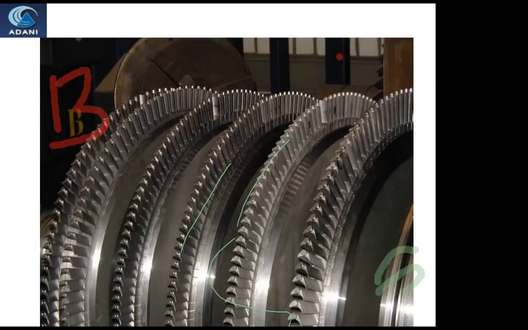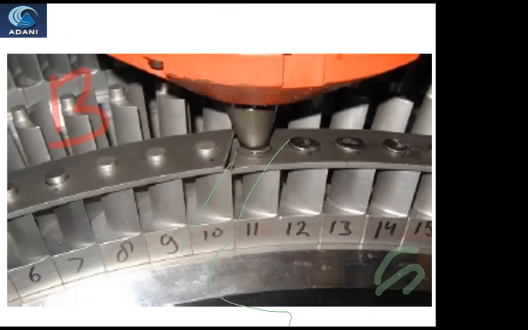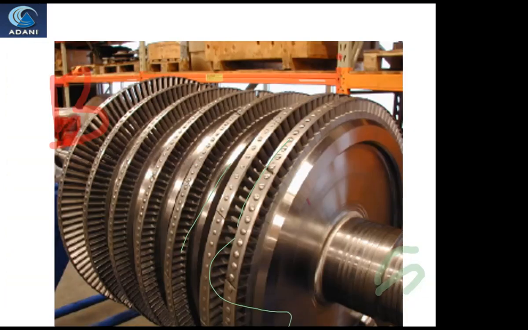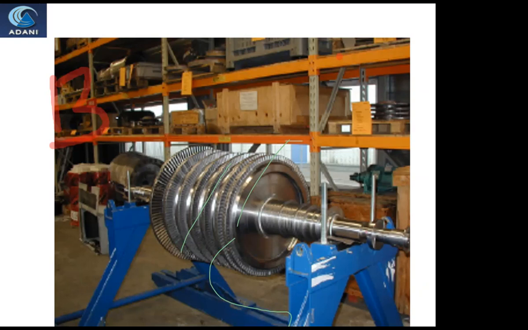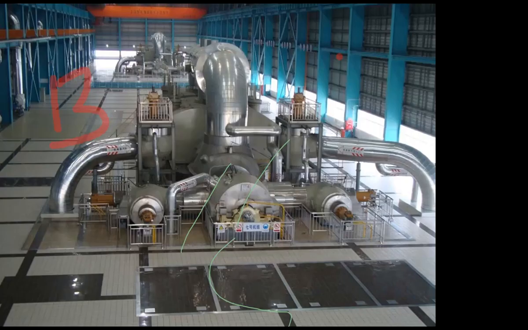After fixing, these are the blades fixed, and it will be shrouded. All the blades will be connected together later. You can see all the blades being connected together. After connection, this is the view of the small turbine. This is a small turbine. How the blades are being fixed.